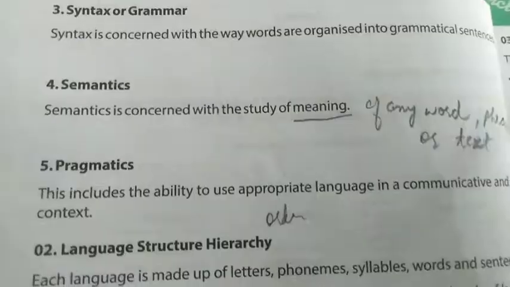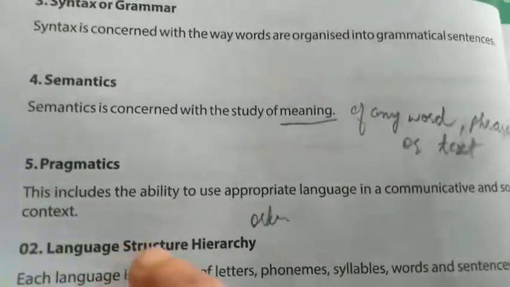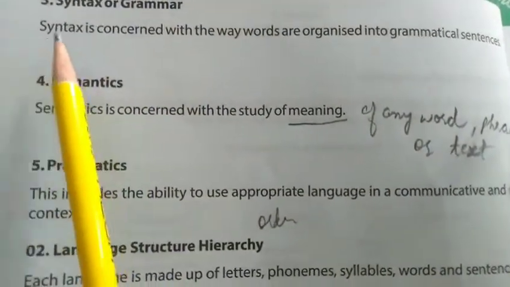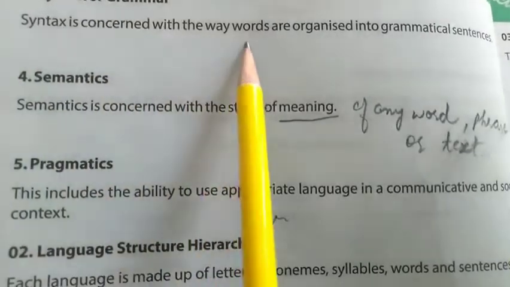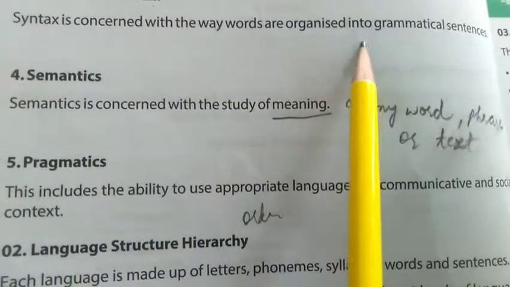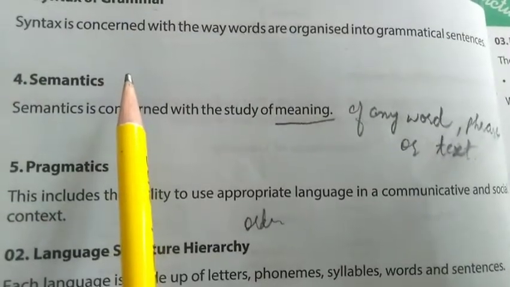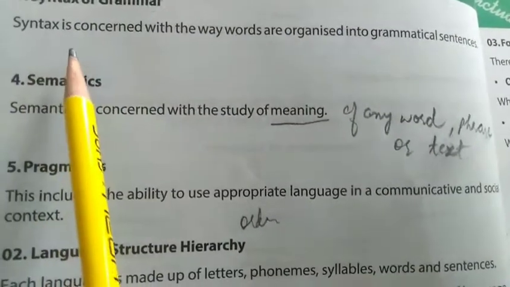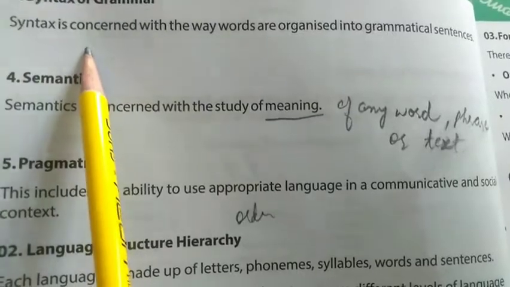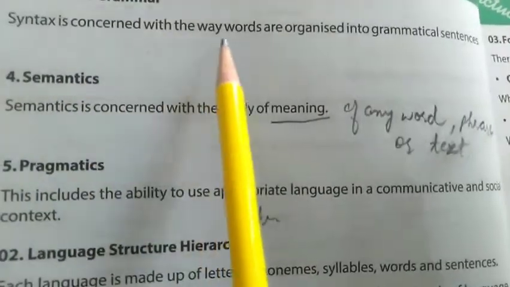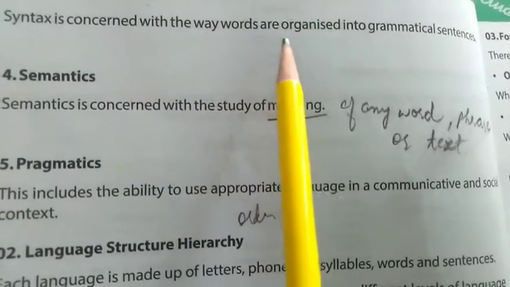Alright. Then Rajay, next point is syntax or grammar. Now what do you mean by syntax? Syntax is concerned with the way words are organized into grammatical class. Like I have explained you in the online class also, okay, there are many words in a group. So those words should be arranged in a proper order to give us a proper sense.